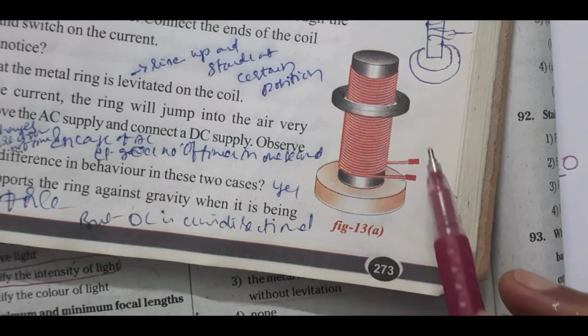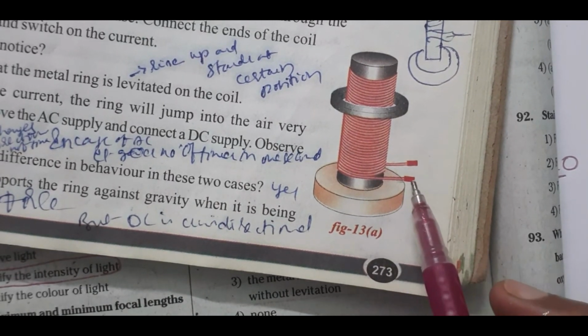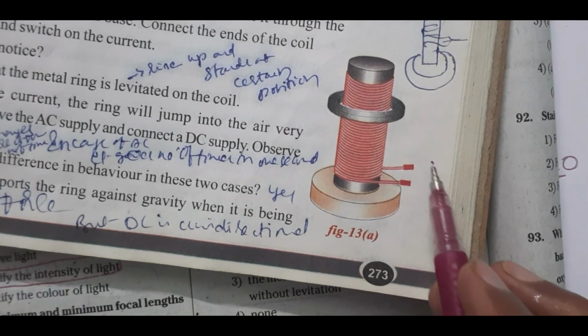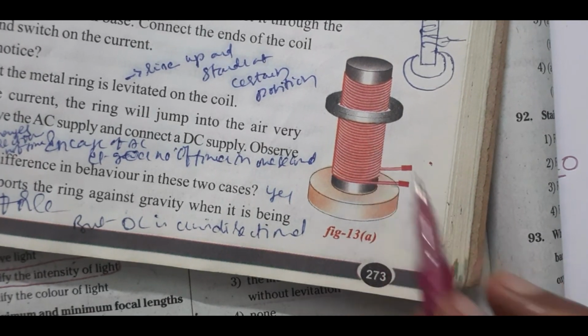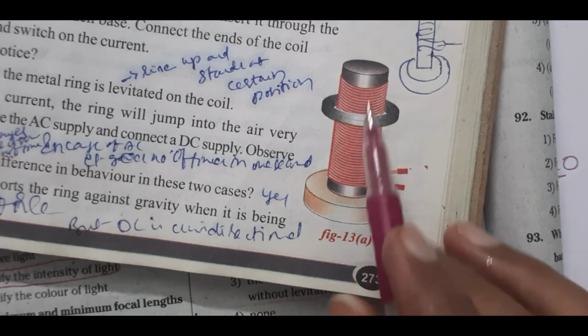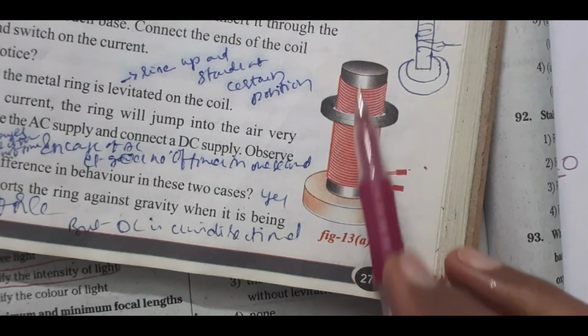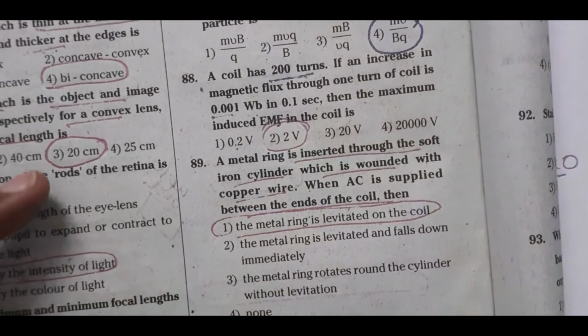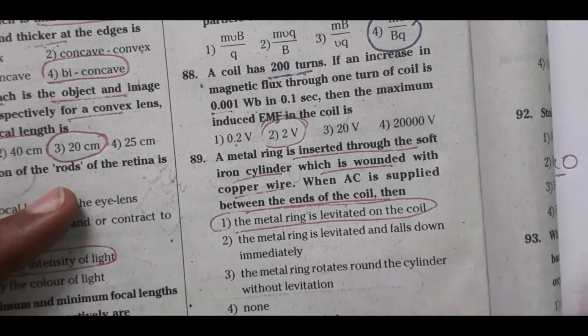Around it, copper wire turns are there. These two ends are connected to an AC plug, and there is a metal ring. When these two ends are connected and switched on, the ring is levitated, it rises like this. So metal ring is levitated on the coil.